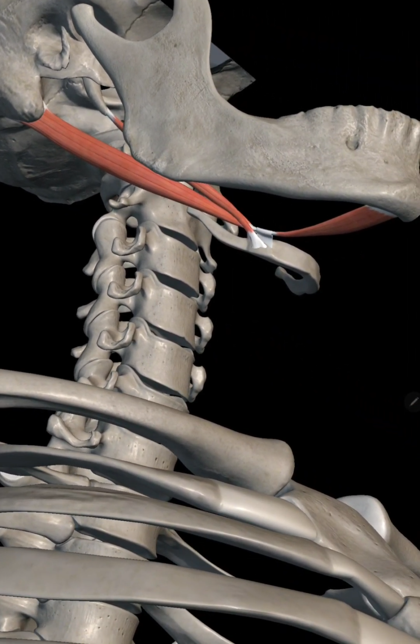Talking about the action, it depresses the mandible when the mouth is opened widely. When the mouth is opened, it depresses the mandible as the attachment is on the anterior belly. So this is the action.